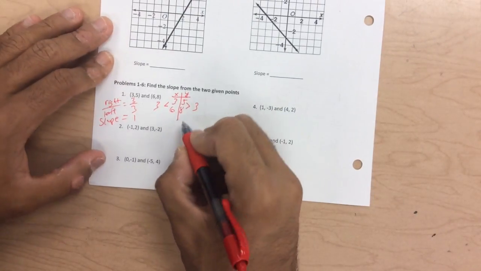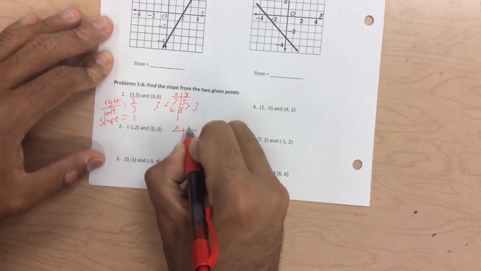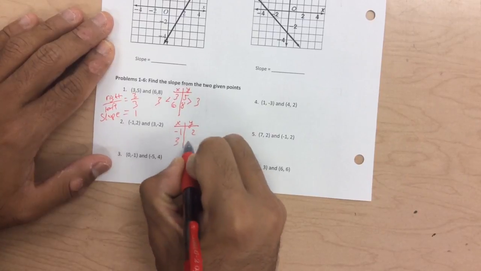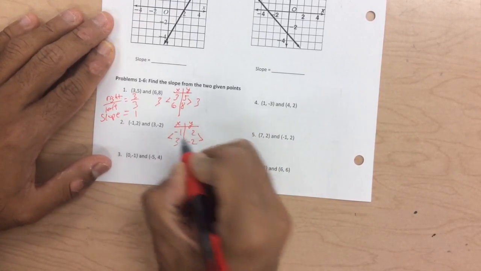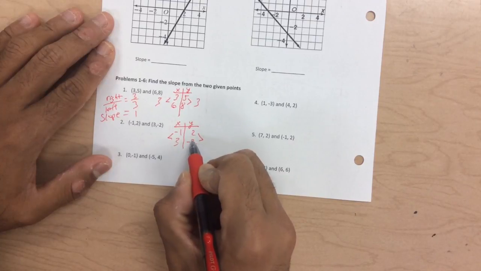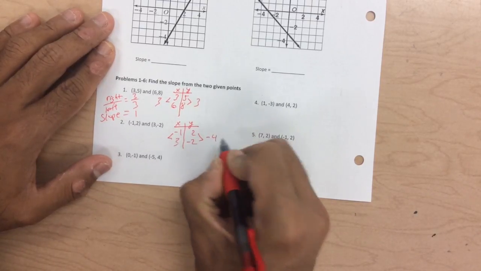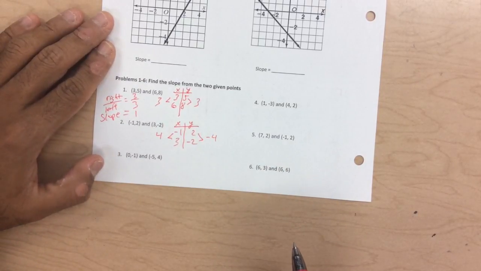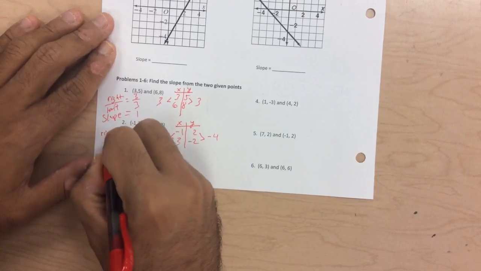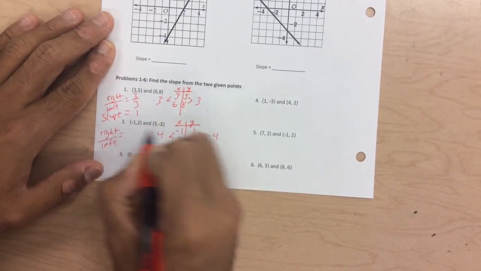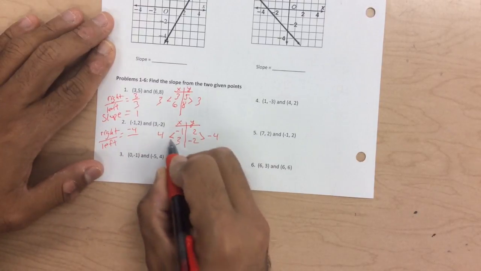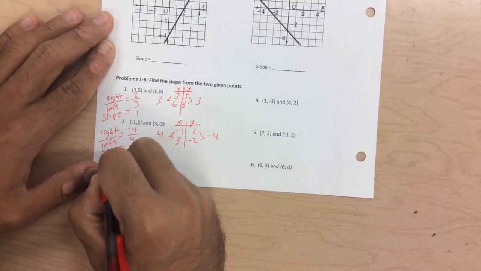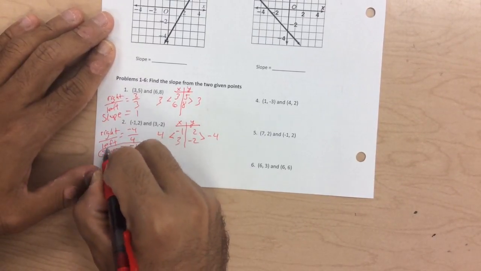Okay, let's try the next one. Anytime they give you 2 points, automatically create yourself a table. So the first point is -1, 2. The next point is 3, -2. Remember to find the pattern. So -2 minus 2, which is -4. 3 minus -1, which is 4. Okay? So remember, you do the right side over the left. The right side is -4. The left is 4. So -4 divided by 4 is just -1. And there's your answer, the slope.